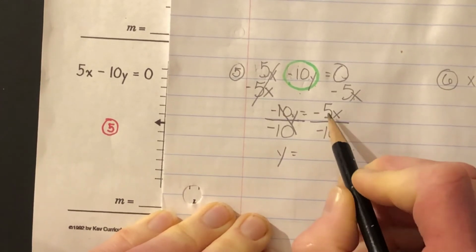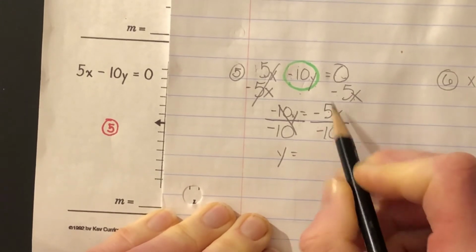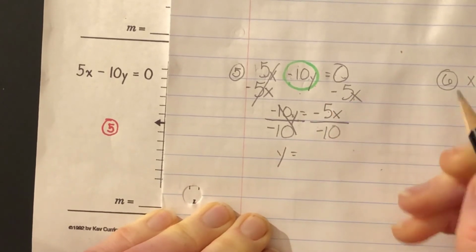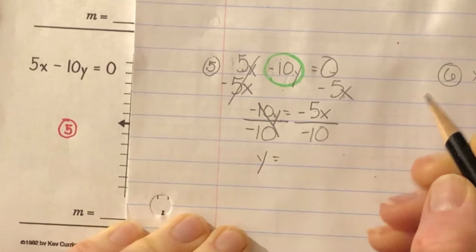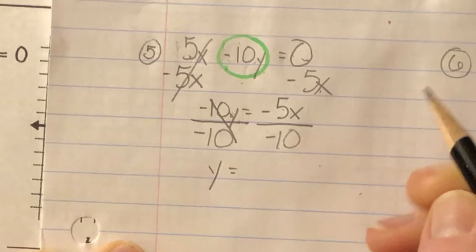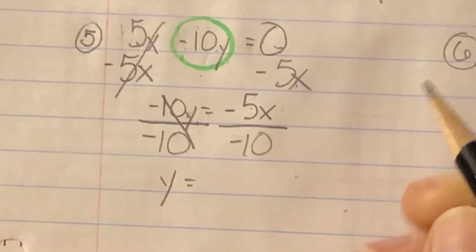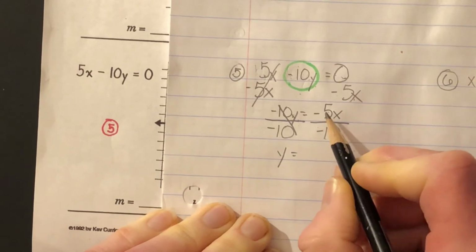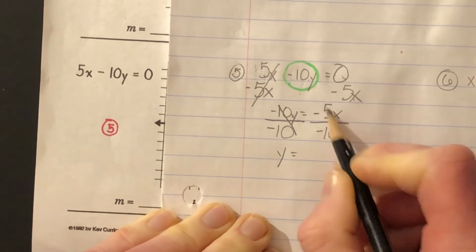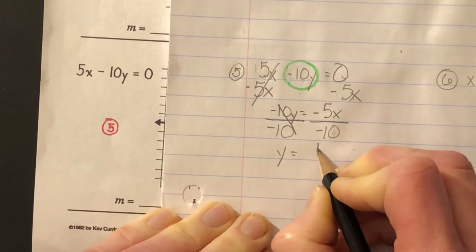And then we have negative 5x over negative 10. We can simply reduce this. We reduce both by 5. We're left with 1/2.